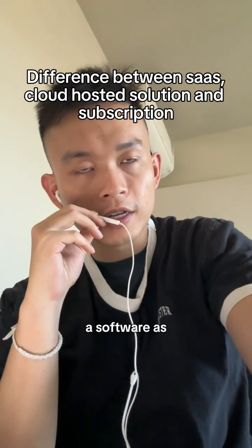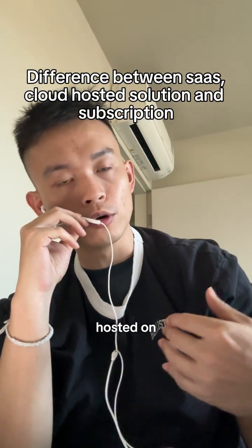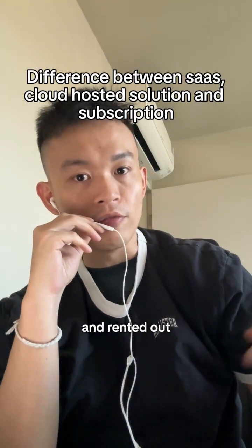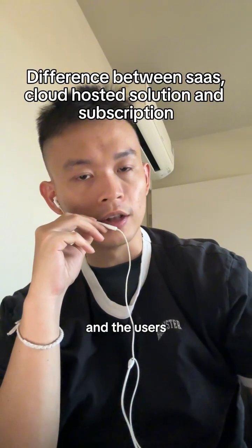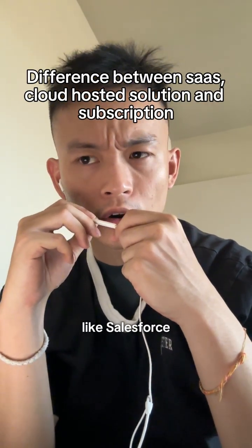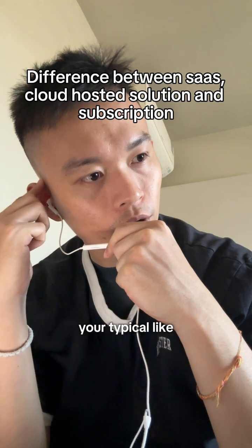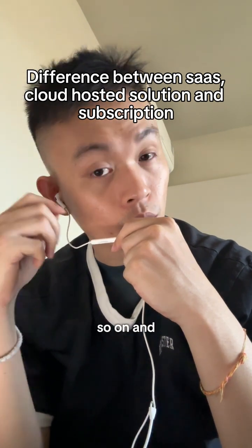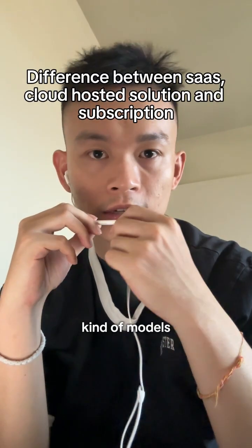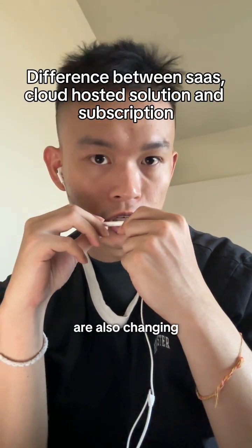A software as a service solution is usually hosted on the cloud but controlled by the software company that owns it, and rented out to users, who will typically log in via a web browser. Things like Salesforce, HubSpot, and Zoho Mail, and so on. Many companies nowadays use these kinds of models, but of course with AI, things are also changing.